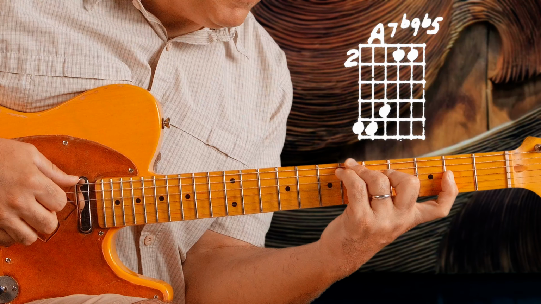Why not? Flat 7, I'm going to use this one middle finger to double stop the 2 strings on fret 6, the E and the A strings. Flat 7 surfaces here on the D string on fret number 5. We have the 3, and I'm working right up from left to right, from bottom to top.